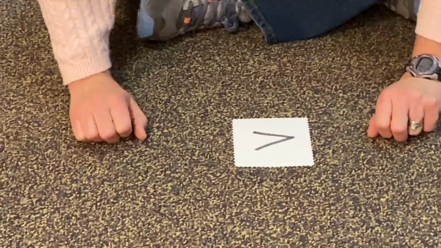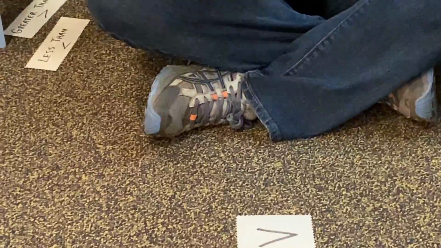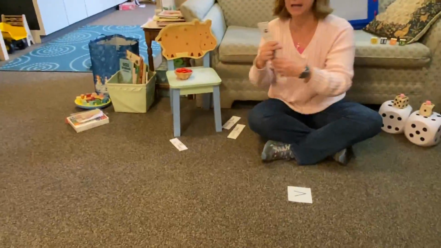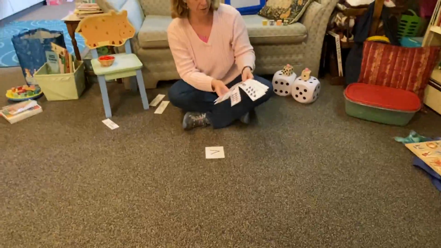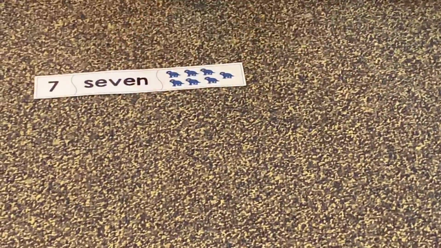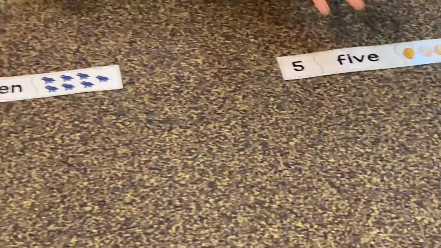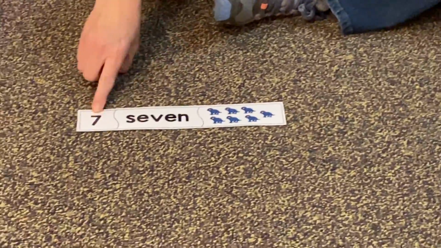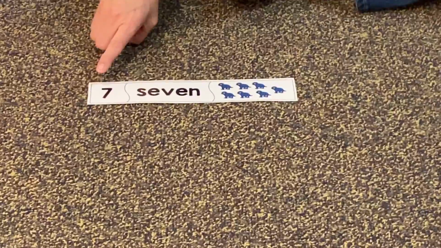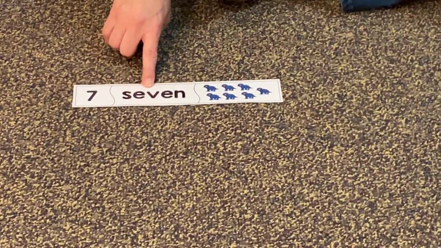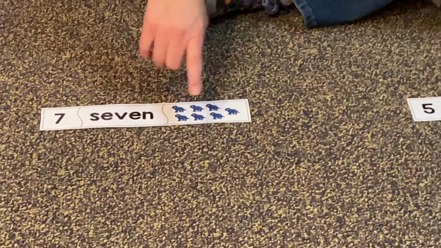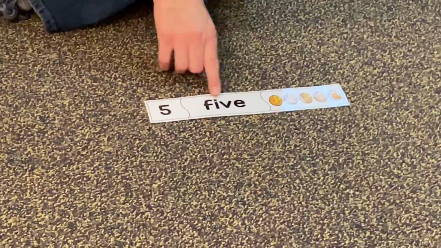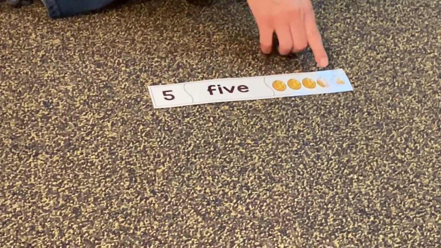We don't have to use counters to play this game. We could use, how about these dinosaur papers that we just started using before we left school? I have slips that have different numbers on them. I'm going to choose this number and this number. So in order to know what the number is written right here, in numeral form, it is written as a word right here, and this is the amount of dinosaurs over here. Same thing. I've got a number, I've got a word that tells me the number, and I've got an amount.